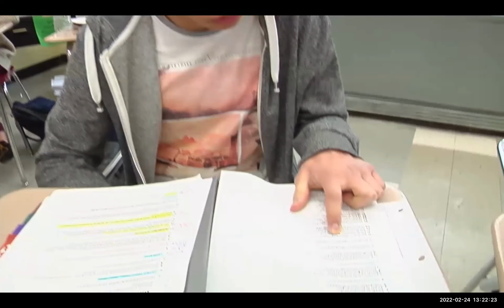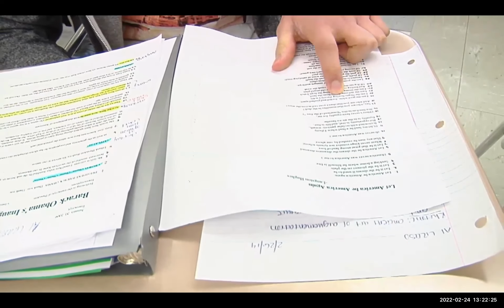I incorporated text-based answers. During the discussion, students were referencing particular lines in order to provide answers to their questions or to answer each other's questions. And so you saw a direct reference to text.